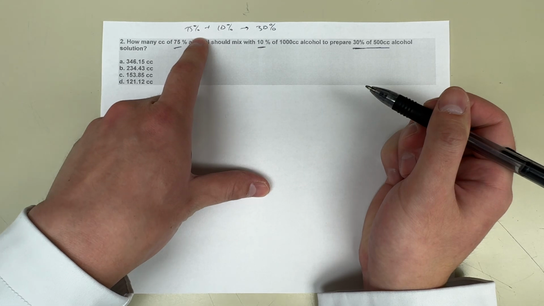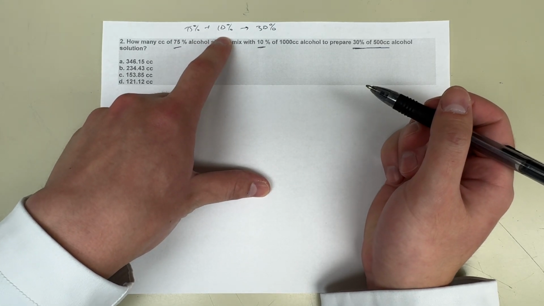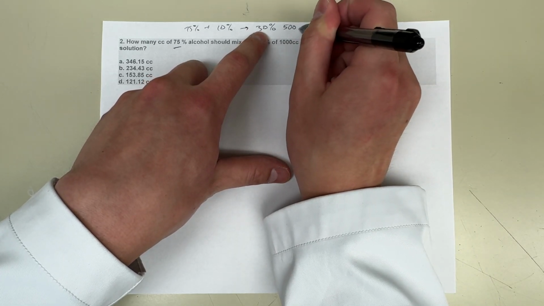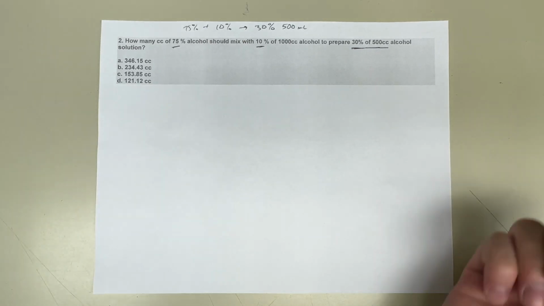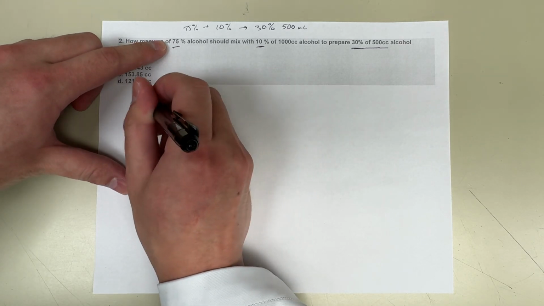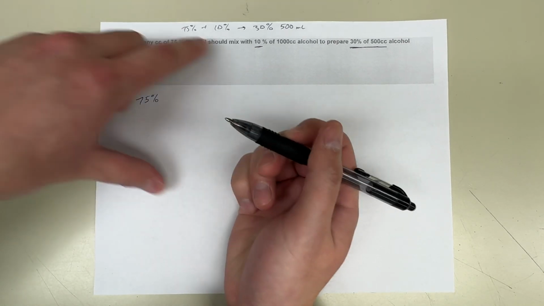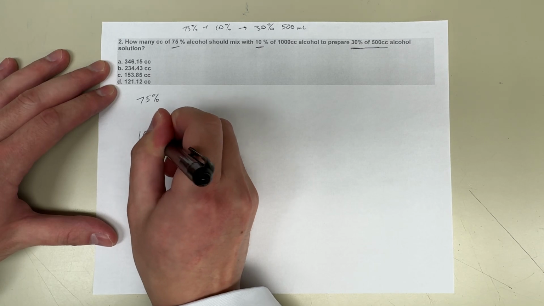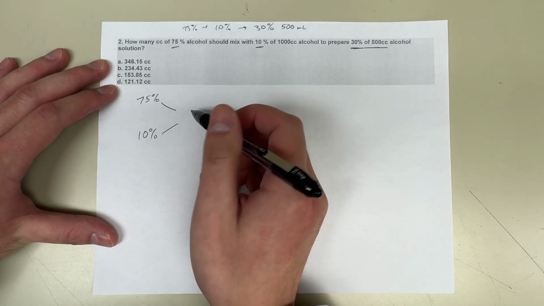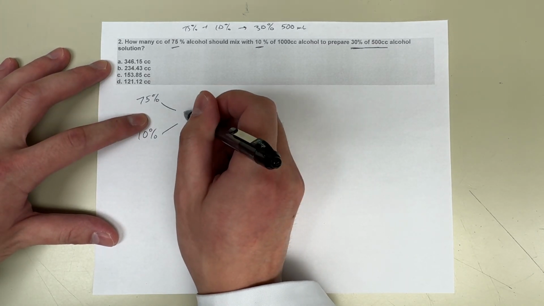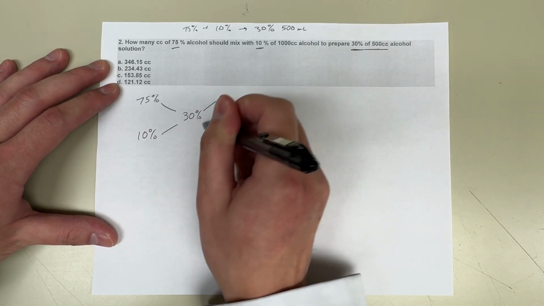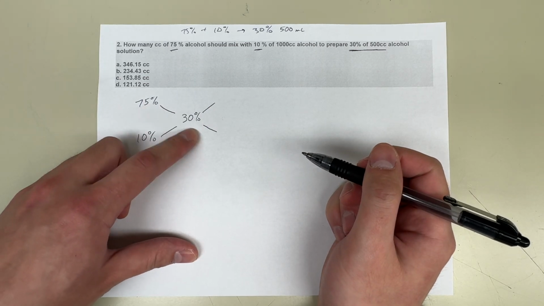So this is kind of our goal: 75% solution plus a 10% solution, a certain amount of each one, should equal 500 milliliters of this 30% solution. So this is an alligation question. I'm going to start off with 75% and also a 10% because I had those two different solutions. Then you draw two intersecting lines, and in the middle you put the percentage strength you want. In this case I want 30%, and then I continue drawing the lines.